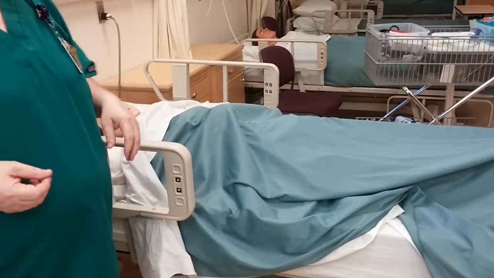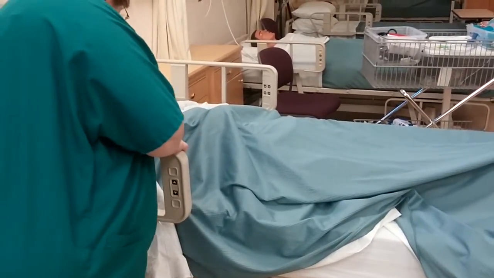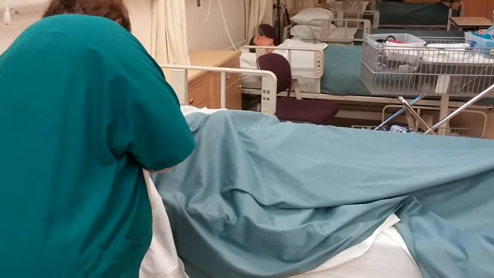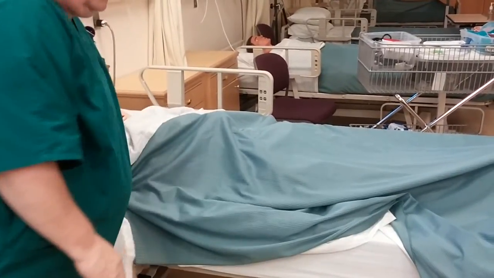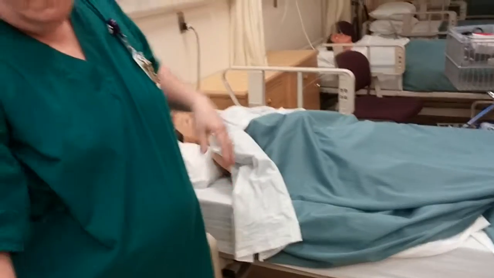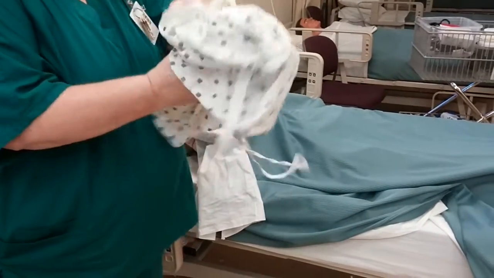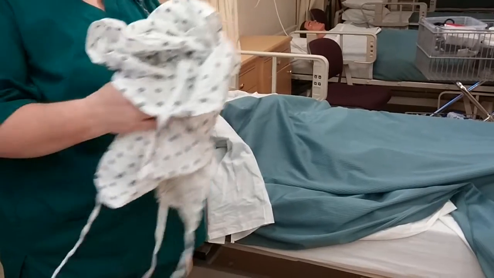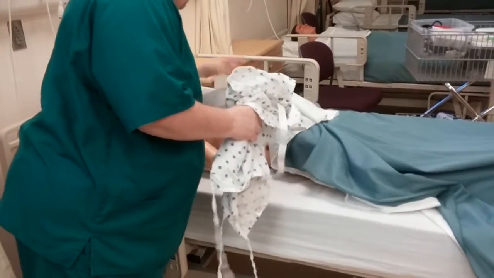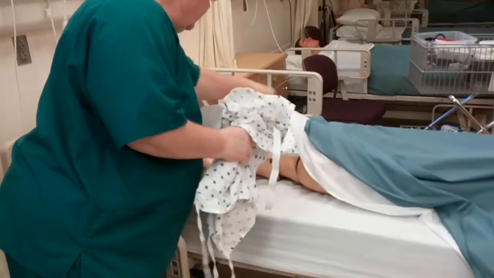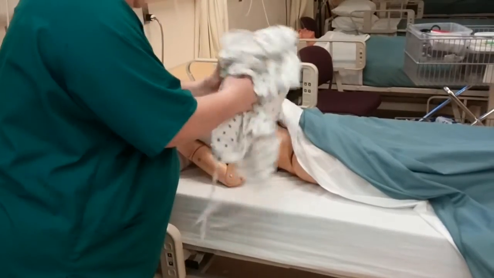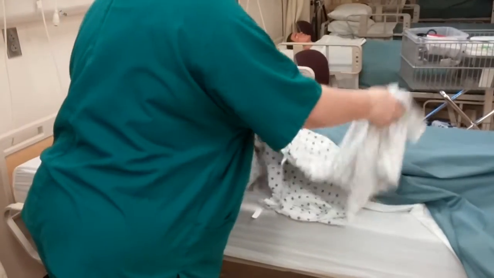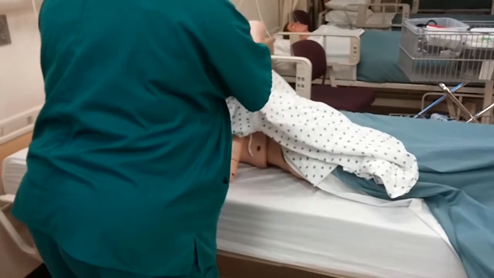It says assist to put the right affected weak arm through the right sleeve of the shirt before placing the garment on the left. So now you're going to put it on the affected side because now you've got all this loose gown to work with. Again, you're going to keep them as covered as possible. Bring that arm out. Lay the gown down.